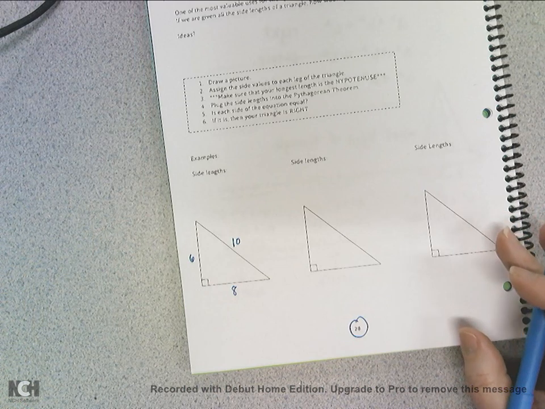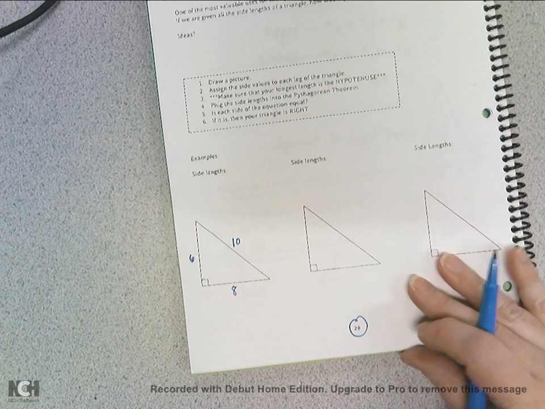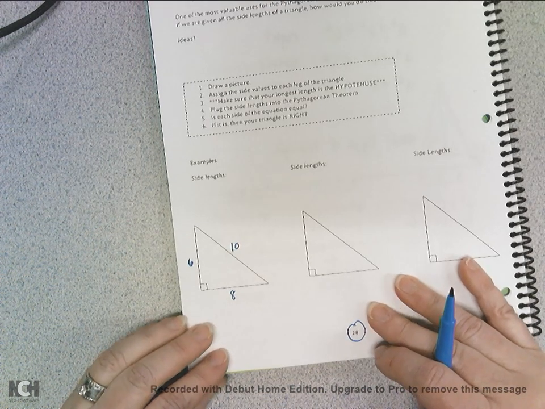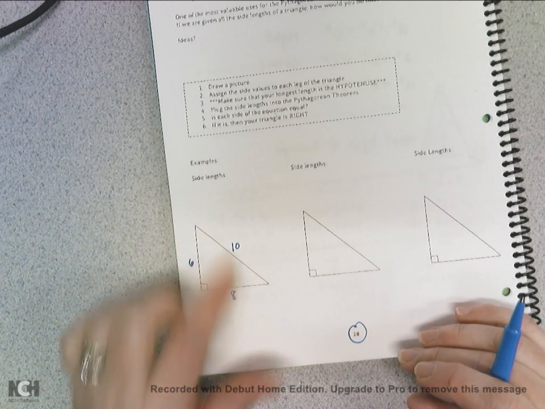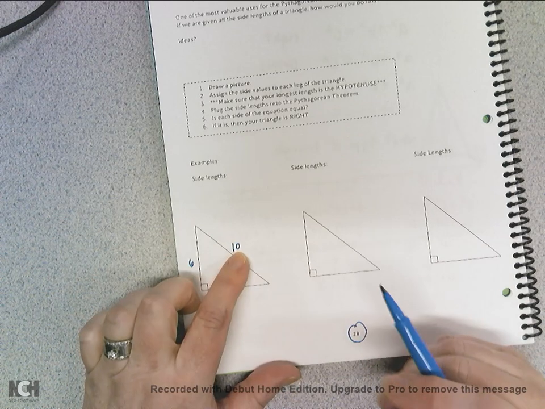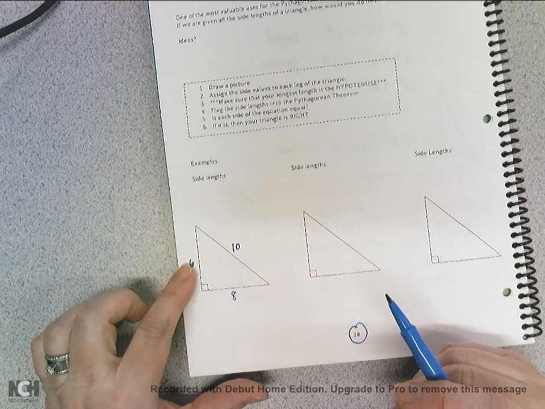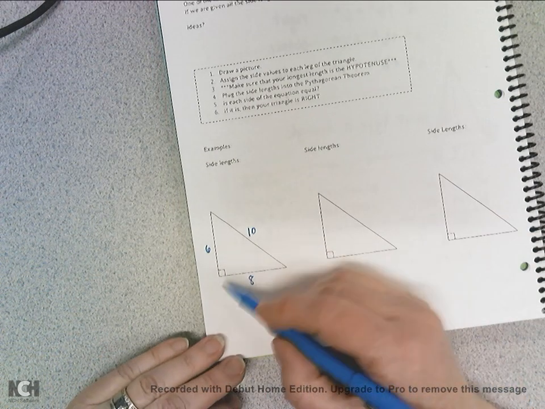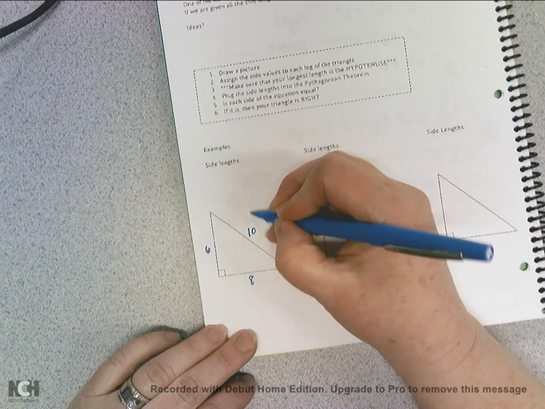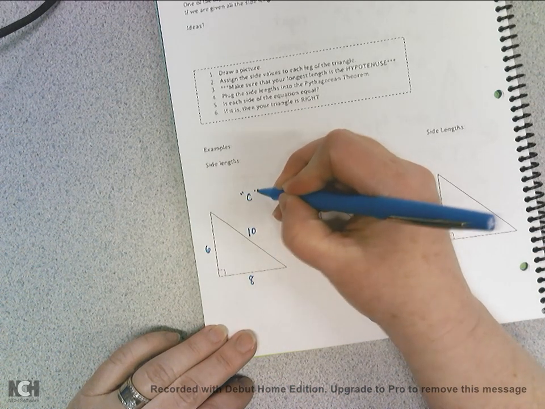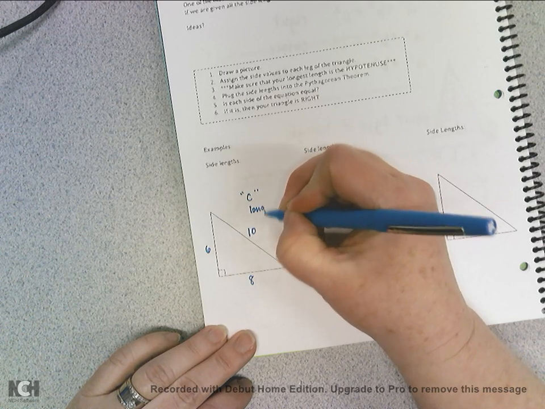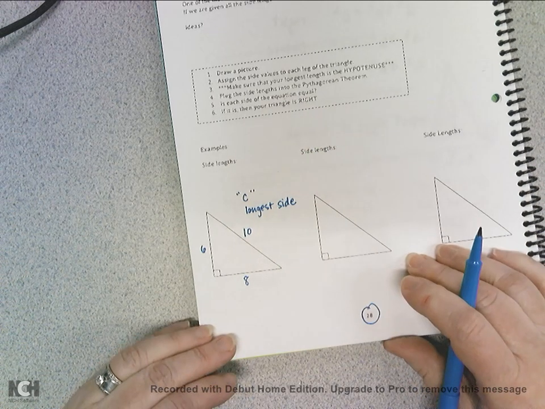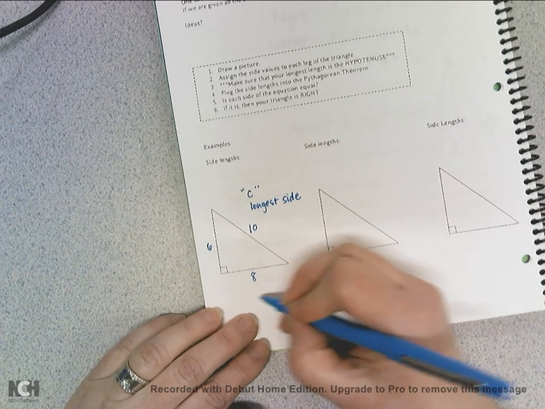Okay? So when we look at the converse of the Pythagorean theorem, we are always going to identify the longest side of the triangle. The longest side of the triangle here will be our 10, because that's, of course, larger than 6 and 8. Now we're going to put it into our Pythagorean theorem. The C will always be the longest side, so you can write that in. Our C will always be the longest side. Now let's go ahead and put in our Pythagorean theorem.